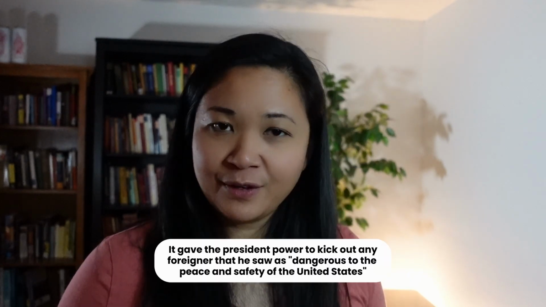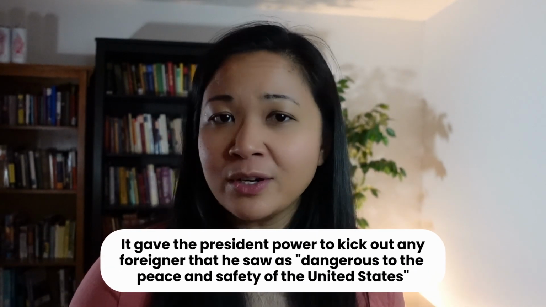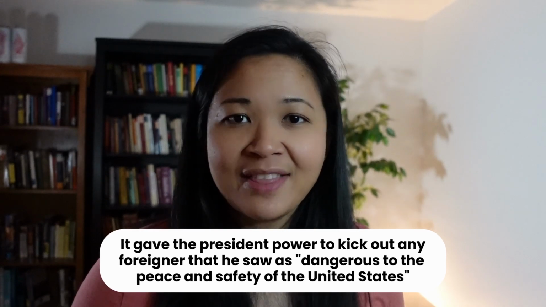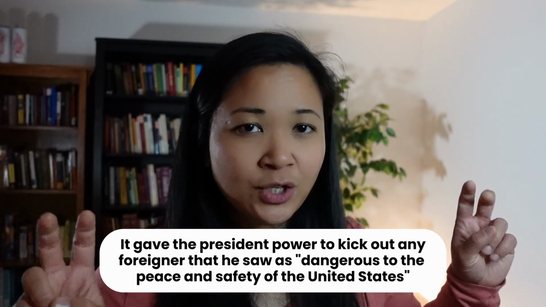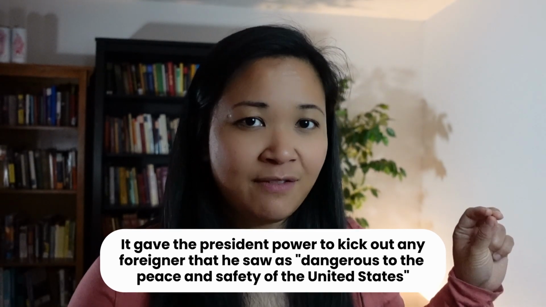Even Alexander Hamilton, who was the leader of the extreme branch of the Federalist Party, thought that his friends in Congress had gone a little bit crazy. So, though it was much better than the original draft, the final bill still contained a lot of unbelievable measures that many people opposed. First, it gave the president power to kick out any foreigner that he saw as dangerous to the peace and safety of the United States.